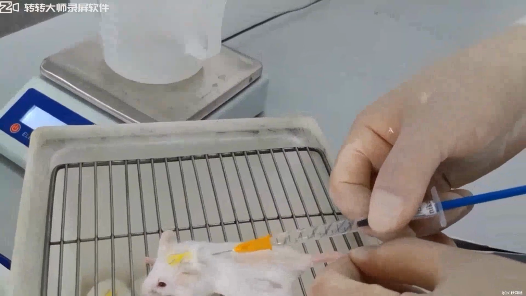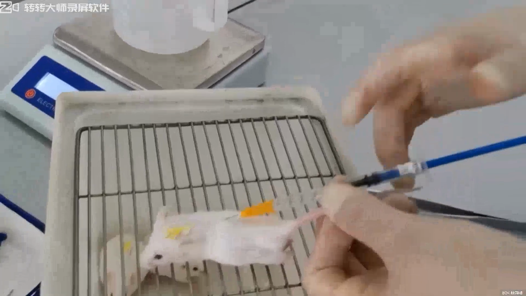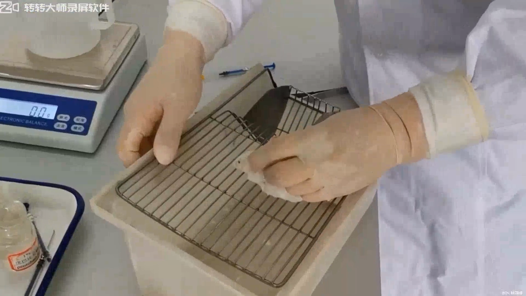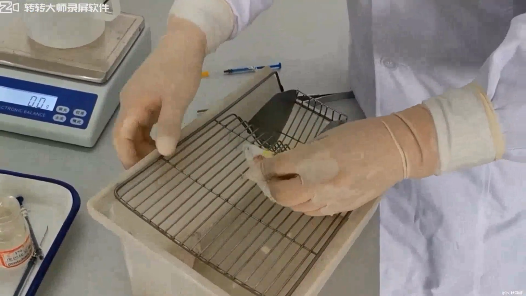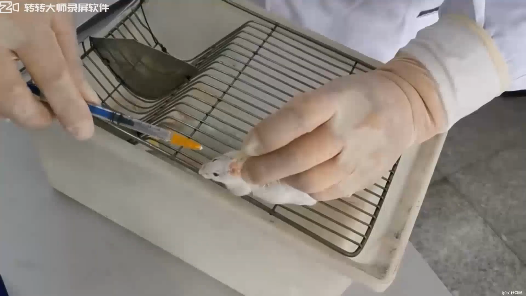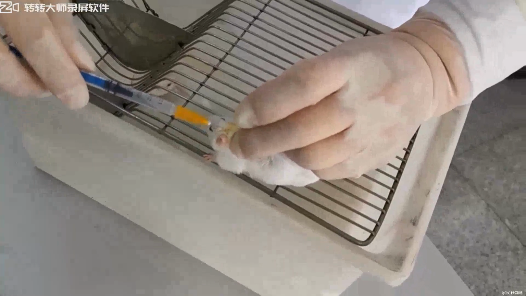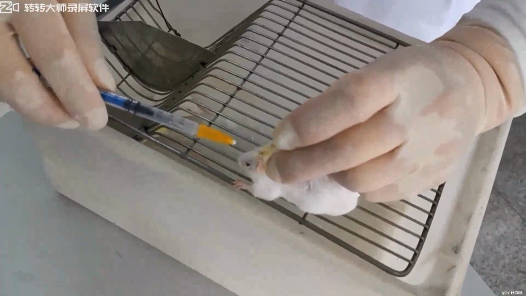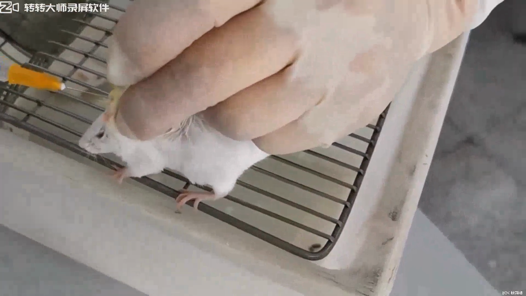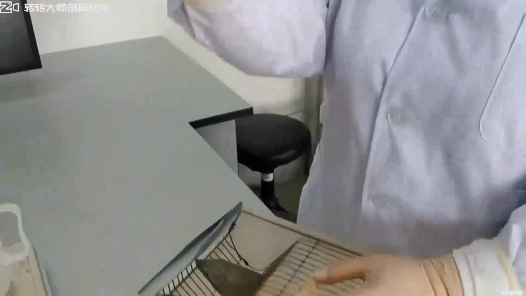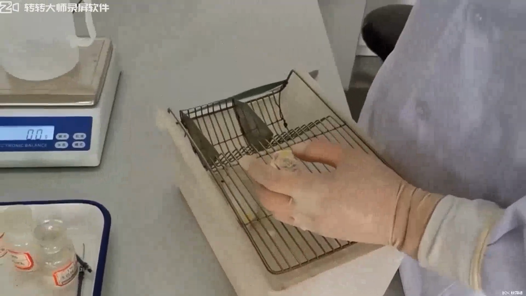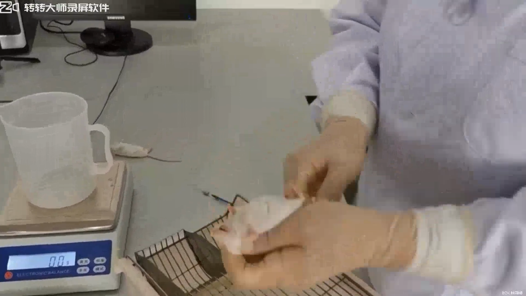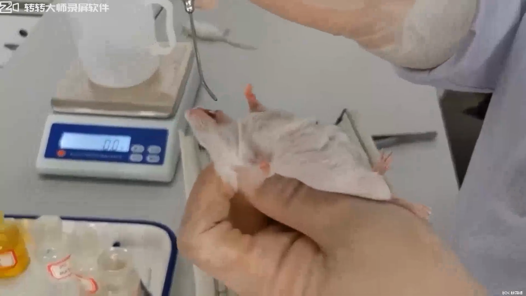For number 5, you should administer subcutaneously. Maybe you can choose a spike. And of course, you also can administer subcutaneously at the carotid spike. Number 6, you should administer by intragastric administration.